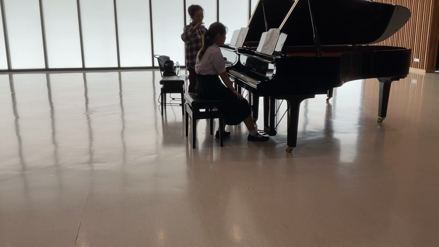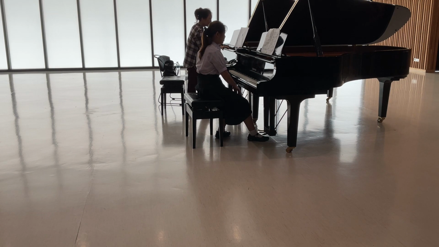Focus more on your right hand. You have the character. That is the sequence, right? And also, it's a good example here. Distinguish between 8th note and the 16th note. That rhythmic, that one should be not too heavy.